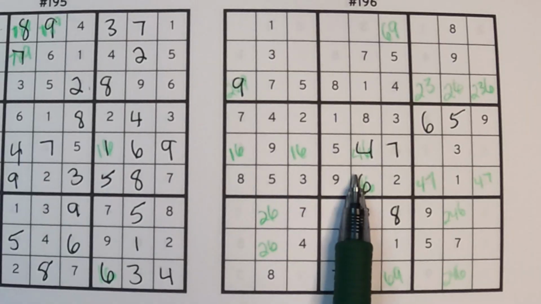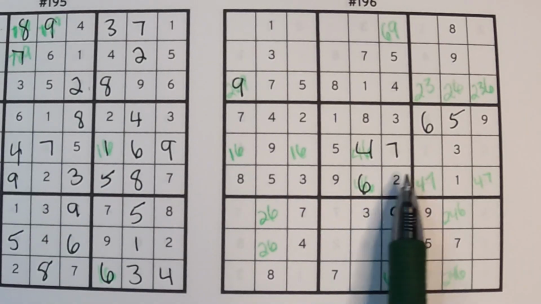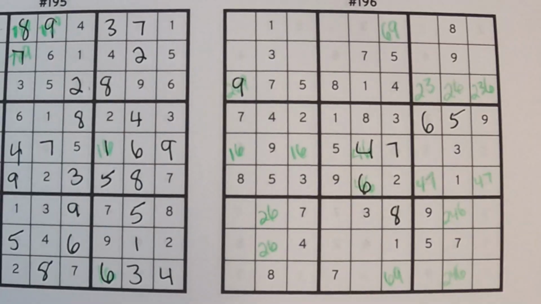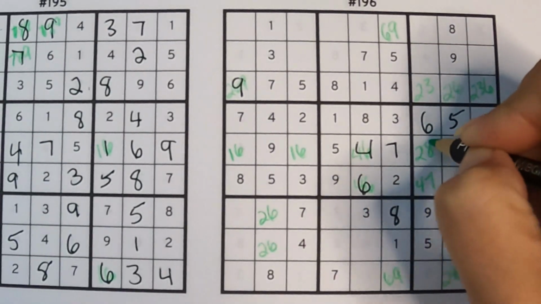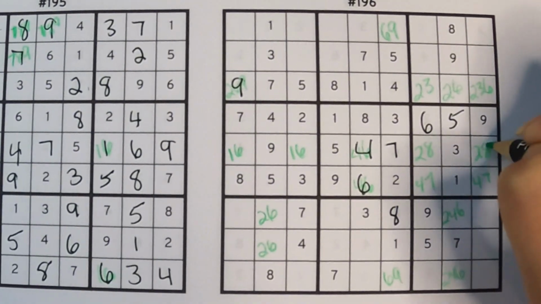For this row, we're missing 1, 2, 6, and 8. We've got the 1 and 6 here, so 2, 8. Same here, 2, 8.